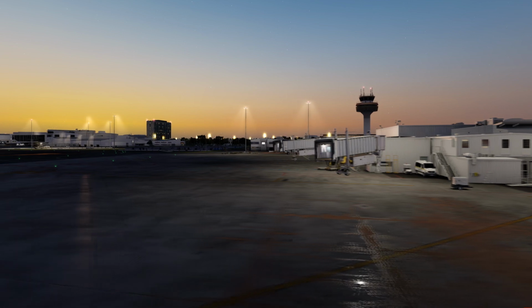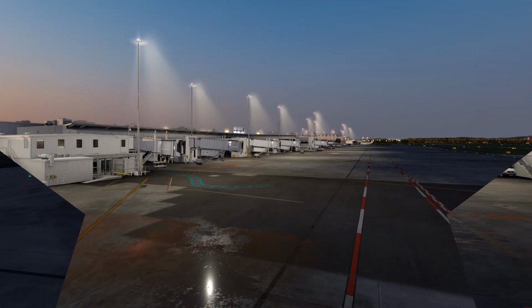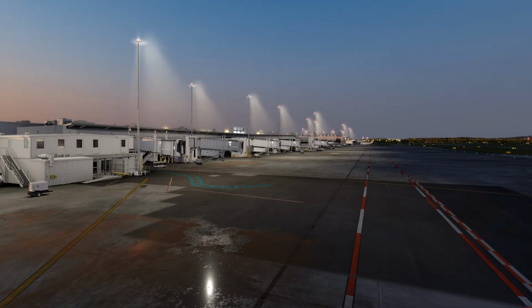And there, look at the reflections on the ramp there where the oil is. There's a good example of how good the lighting is. You've got rain mixed with oil marks on the ramp there, and you've got lighting reflecting off it. Very impressive.